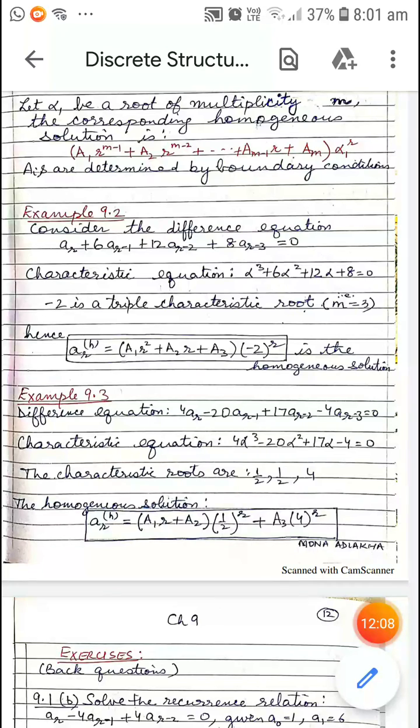So as we see in the above equation, you will just apply the value of m. You have just one root, but it is of multiplicity 3, so you will have just one alpha 1, so it's minus 2 to the power of r, and you have a polynomial here: a1 r square plus a2 r plus a3, into minus 2 to the power of r. This becomes your homogeneous solution.